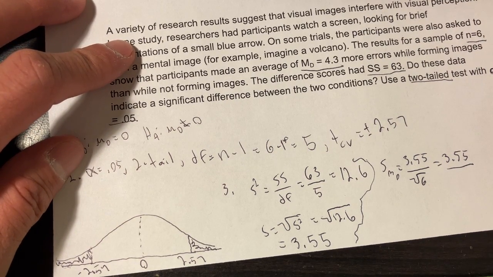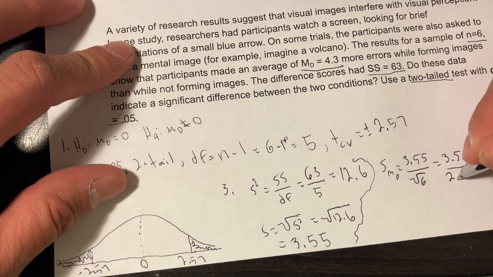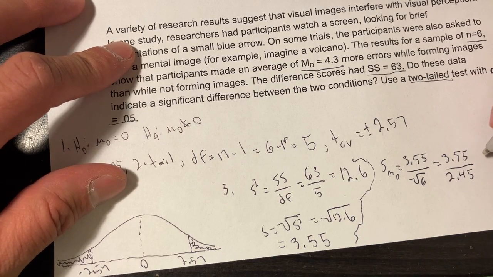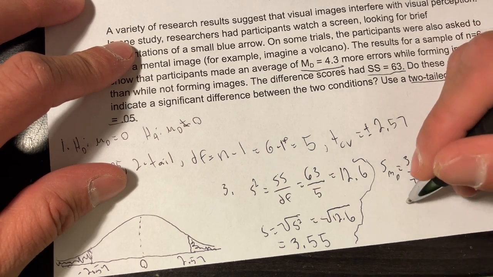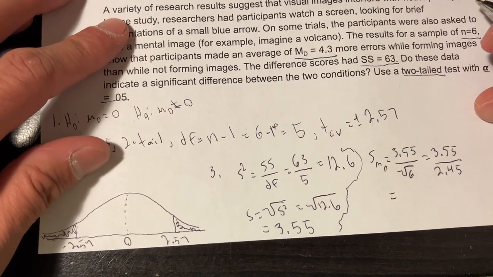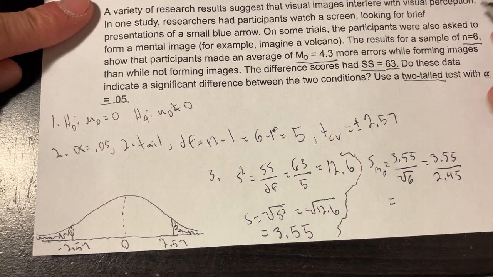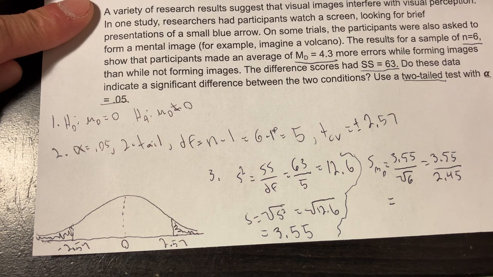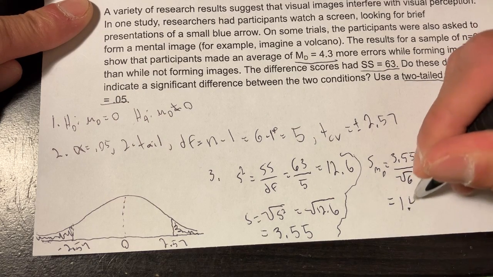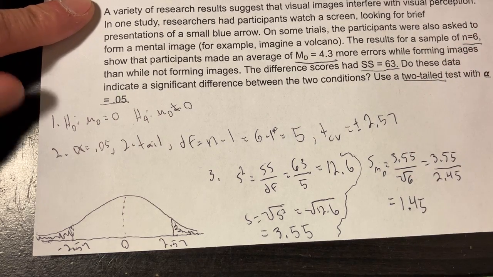Let's do 2.45. And that's going to give us 1.4489. We'll round it to 1.45. So that's for standard error.